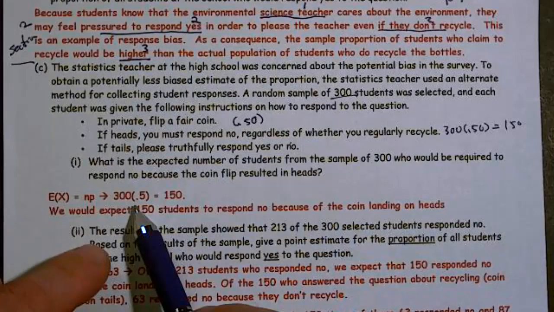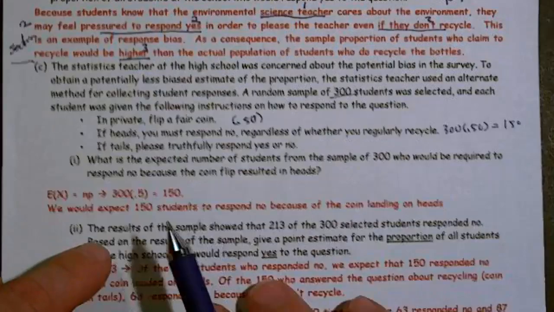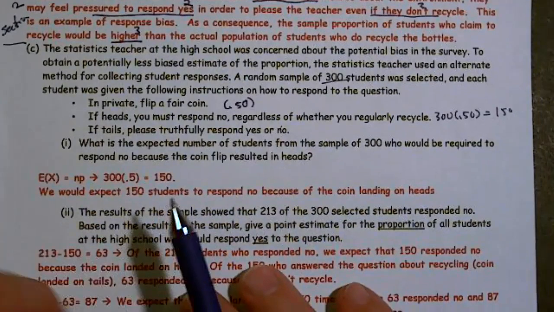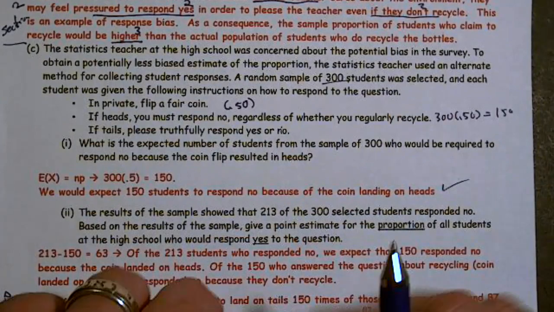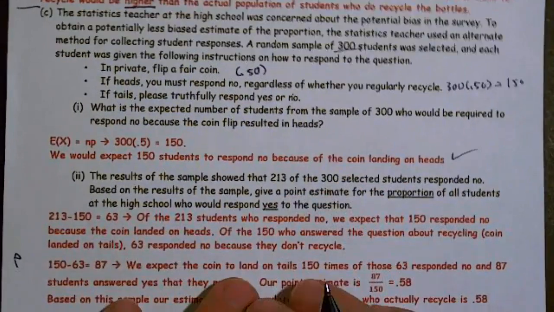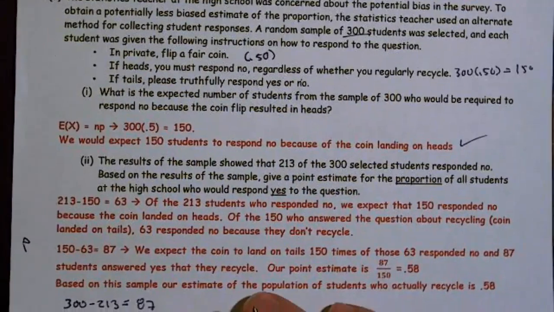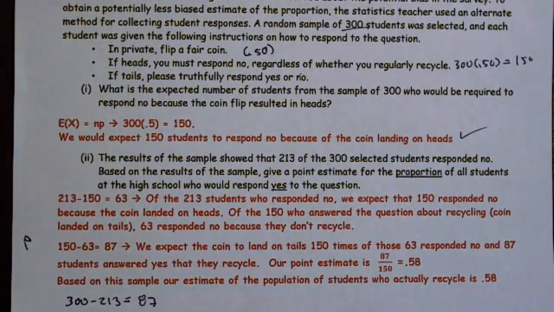So np, 300 times 0.5, is 150. We would expect 150 students to respond no because of the coin flip. I would expect everyone to get that part correct, but that's not even enough for a partial by itself. It's a good start, but it doesn't get us to a partial. The results of the sample show that 213 of the 300 students responded no. That's interesting.